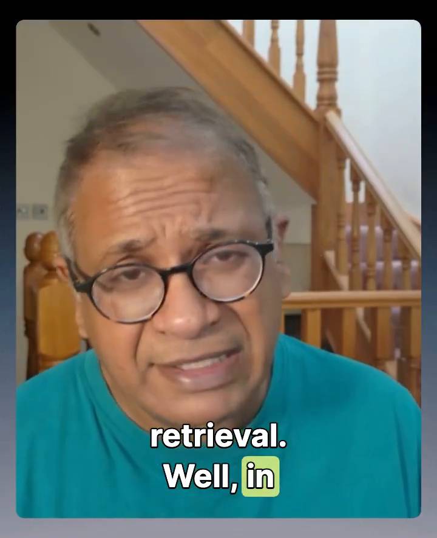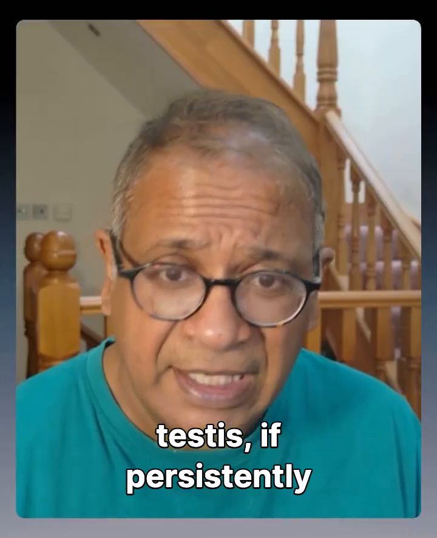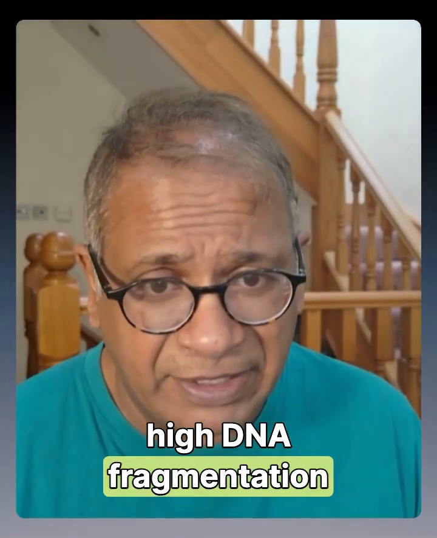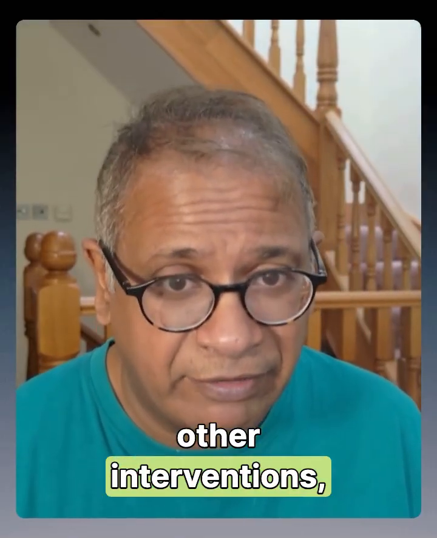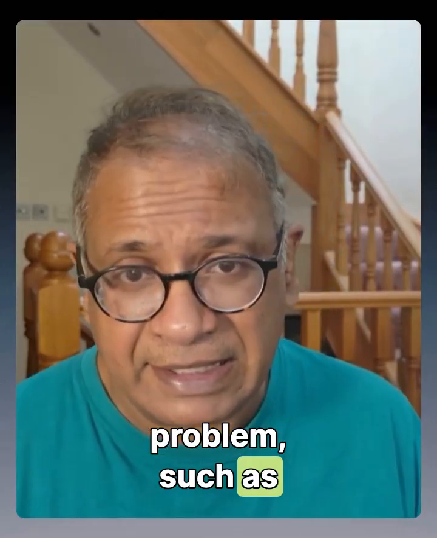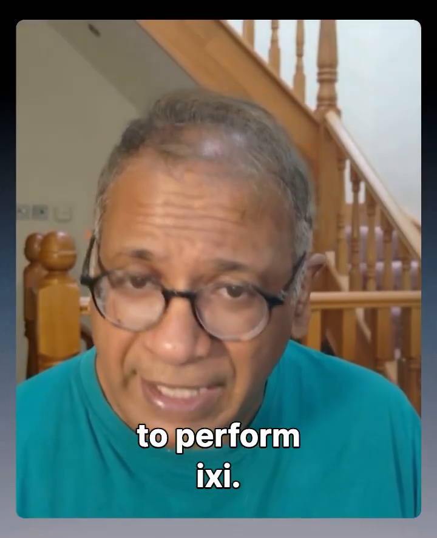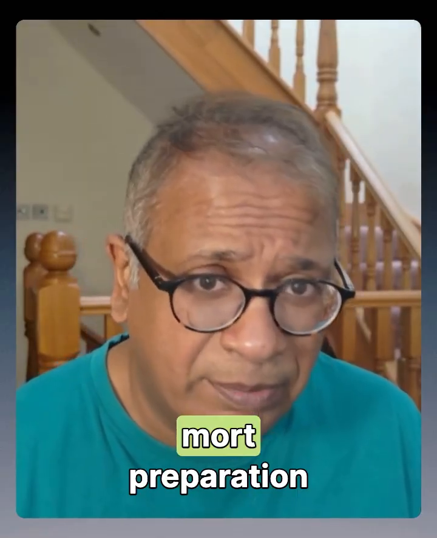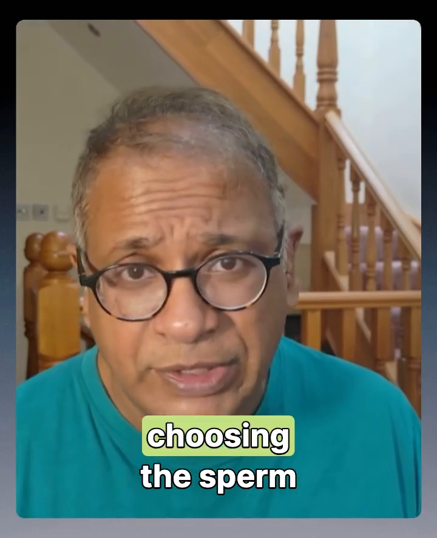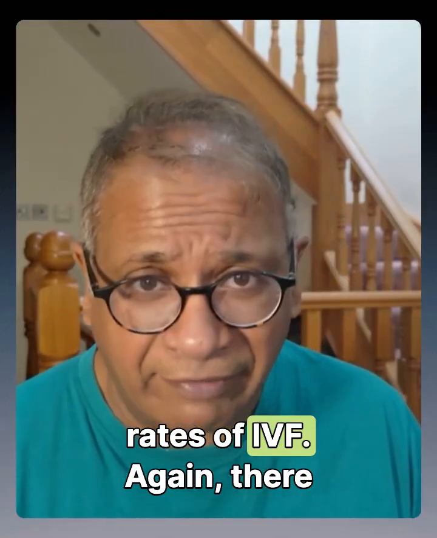Testicular sperm retrieval. In some cases where DNA damage occurs predominantly after the sperm leaves the testis, if persistently high DNA fragmentation is found despite other interventions, it may indicate a post-testicular problem. Then removing the sperm from the testis by a surgical procedure may improve the results and allow us to perform ICSI. Now, techniques such as using zymote preparation may also help in choosing the sperm with the least DNA fragmentation and help in improving the success rates of IVF.